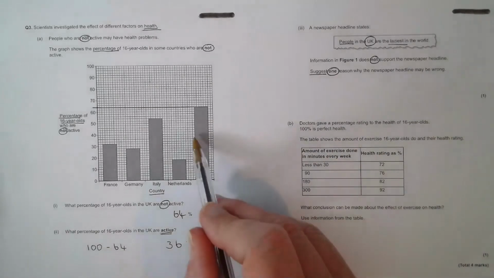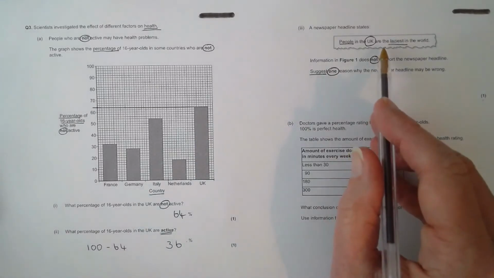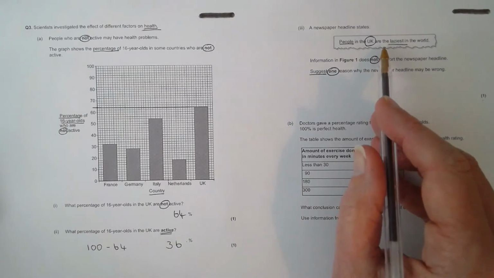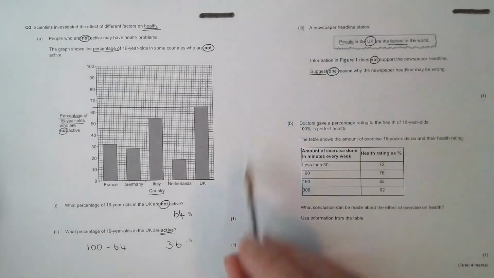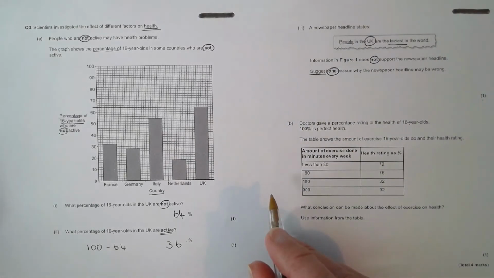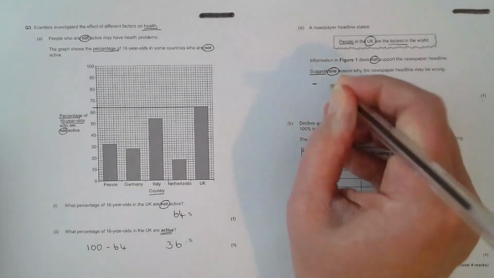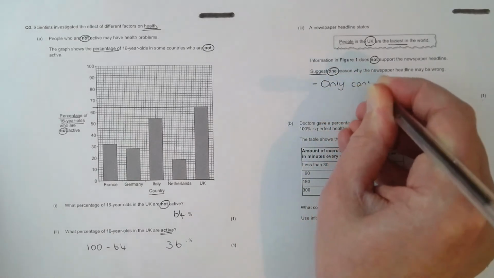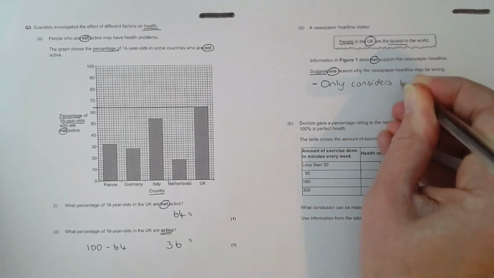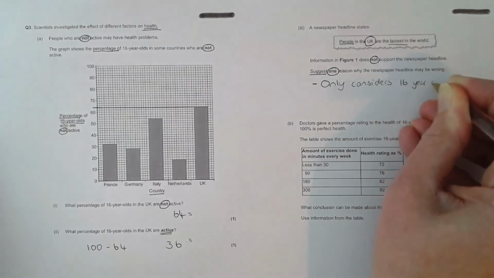So the data here can contribute to that conclusion, but we need a lot more data to see if people in the UK as a whole are the laziest in the world. So our answer, it only considers 16-year-olds.